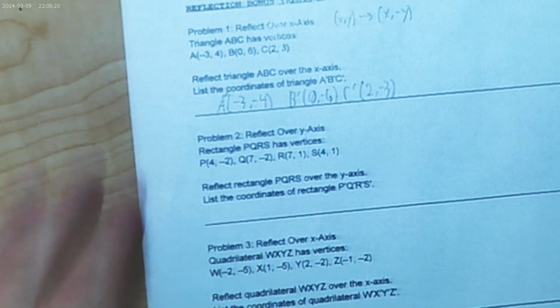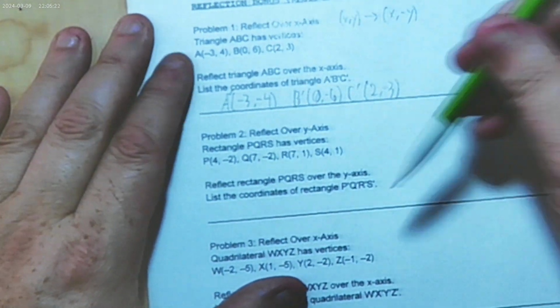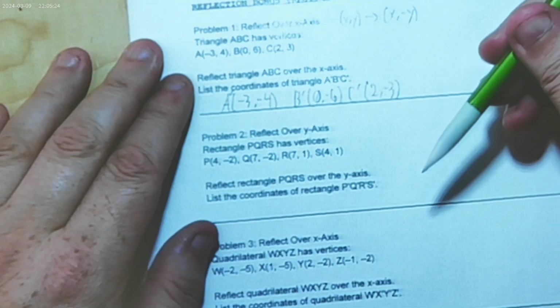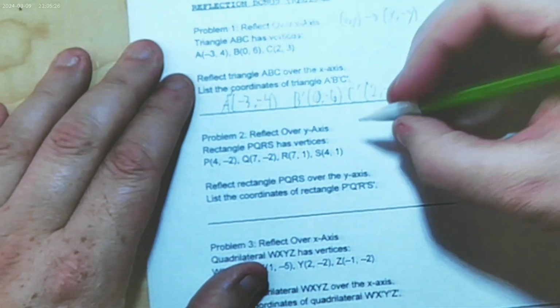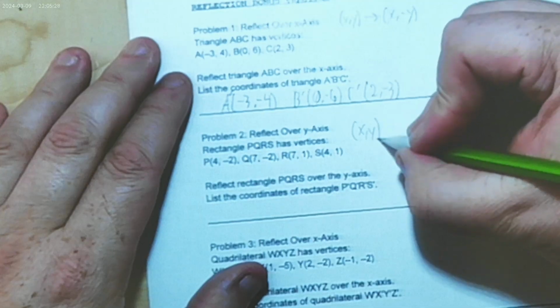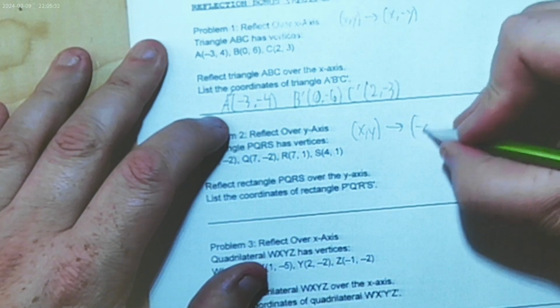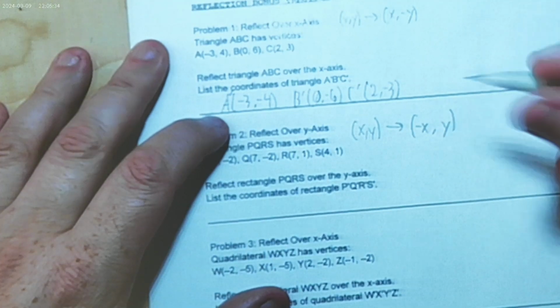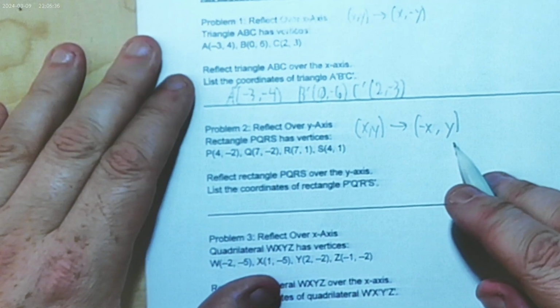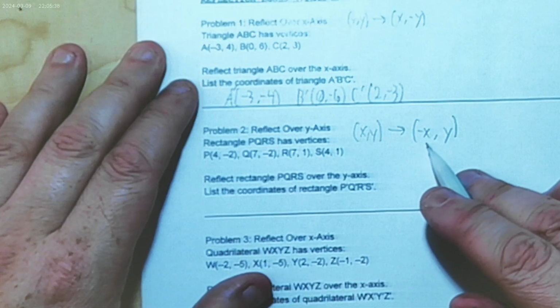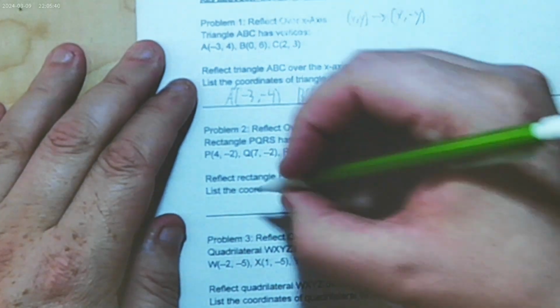So we got reflection. Now the reflection over the y-axis. For the reflection over the y-axis, that rule, we have (x, y) becomes (-x, y). So y is going to stay the same, but you're going to flip x into the negative. So let's see what that looks like.